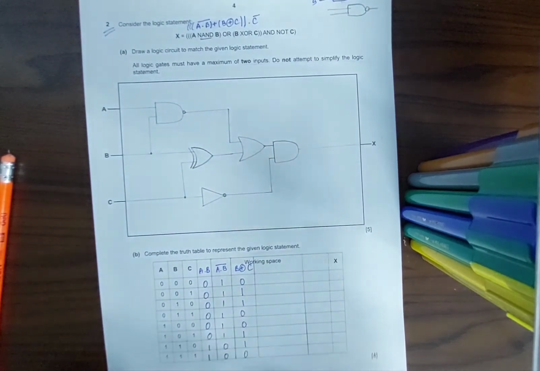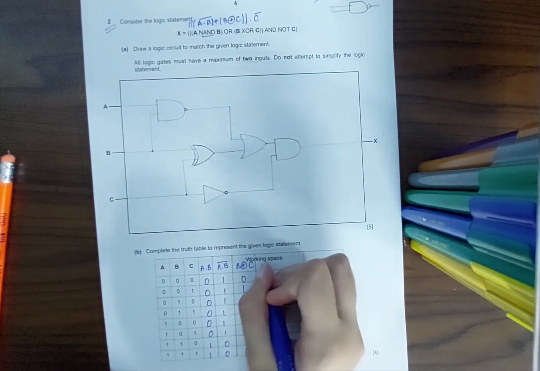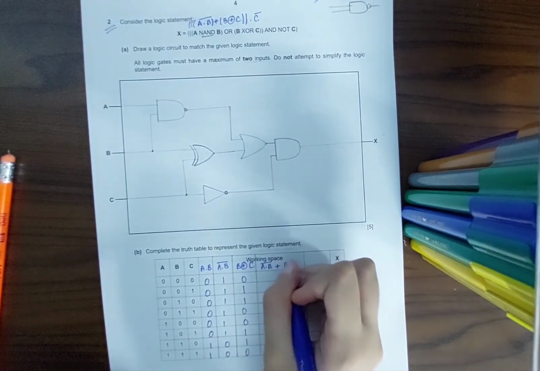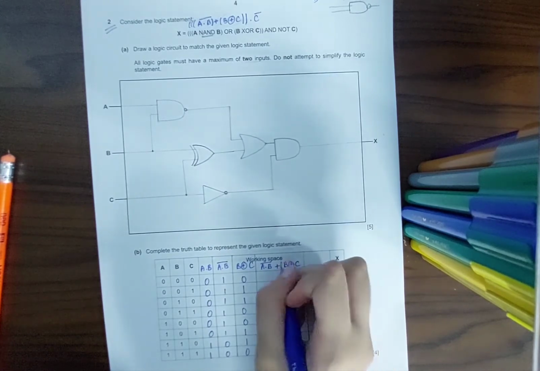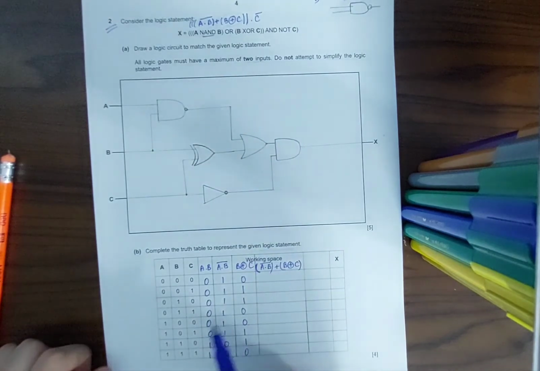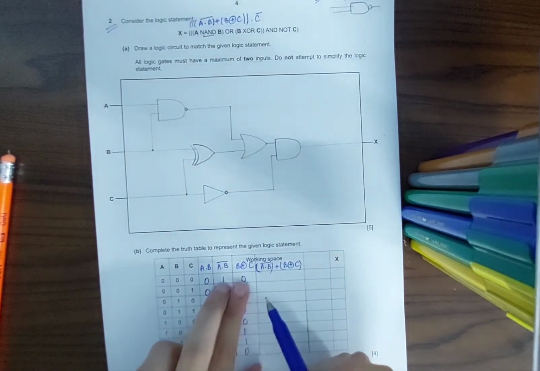Okay, fine. It's pretty good. And then A dot B bar plus B XOR C. So let's do it. We need to add these two.